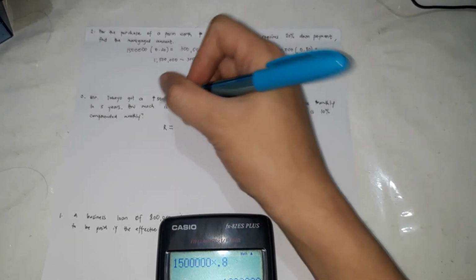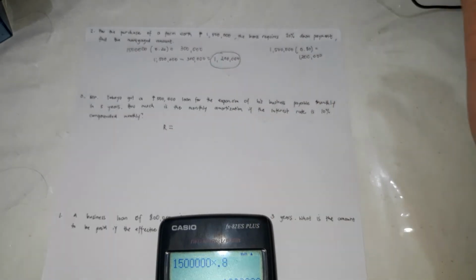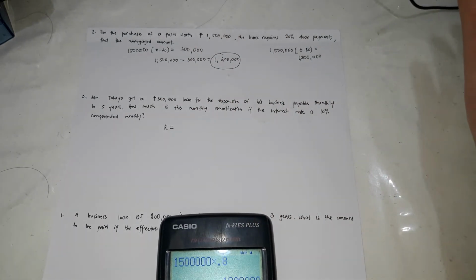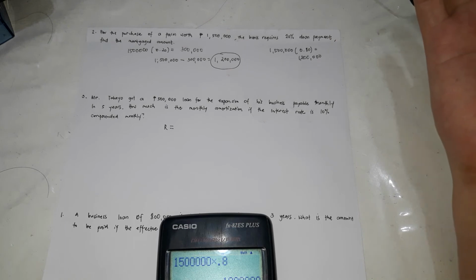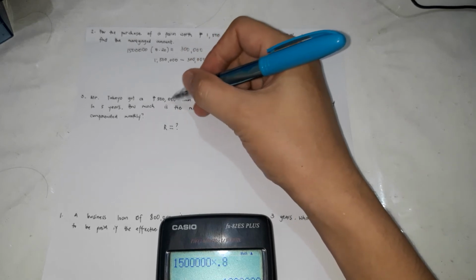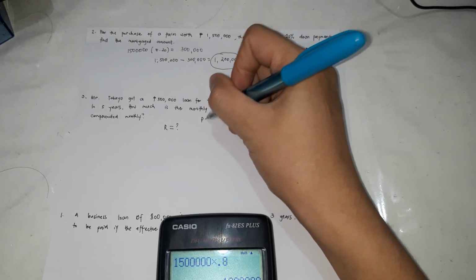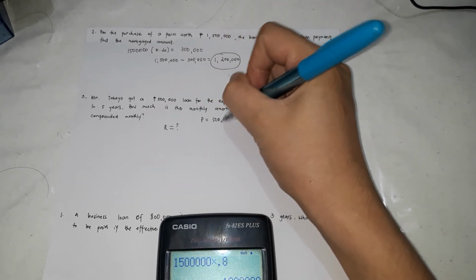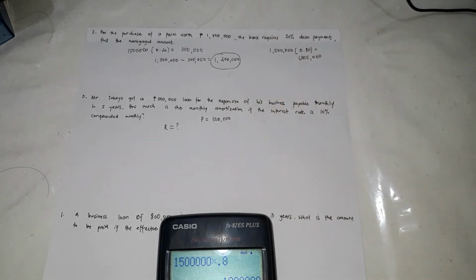The formula for this one: we're looking for how much we are going to pay monthly, so we're looking for R. The 500,000 is the loan, which is P, not F, because it does not include the interest.